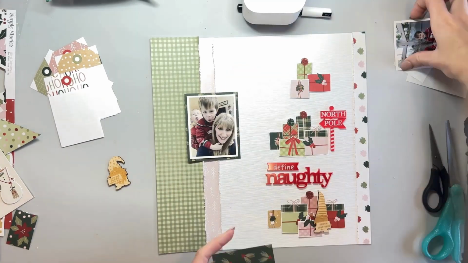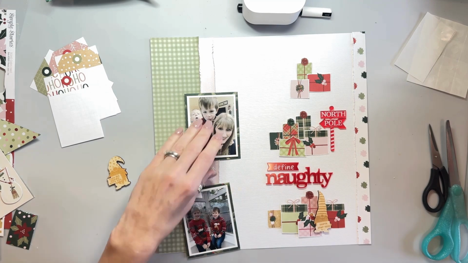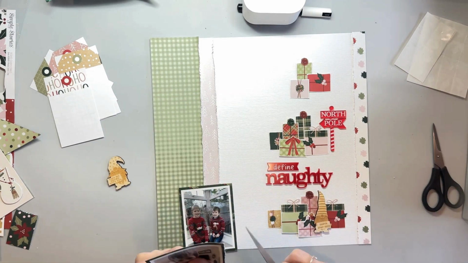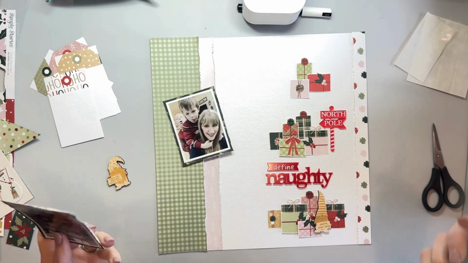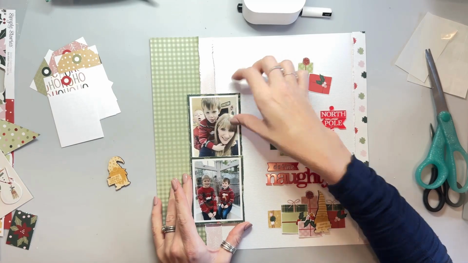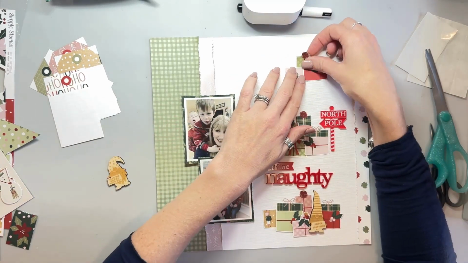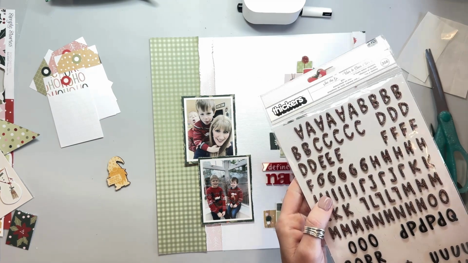So just mounting my photos, I wanted them to stand out a little bit more, so I have mounted them onto a darker patterned paper and distressed the edges, of course, and you can see that the layout's kind of starting to take form now. I just have to work out how exactly I'm going to arrange those photos. Do I leave a gap in between them? Do I overlap them, stack them? Do I offset them? I don't even know what I decided on in the end. We'll find out later in this video.